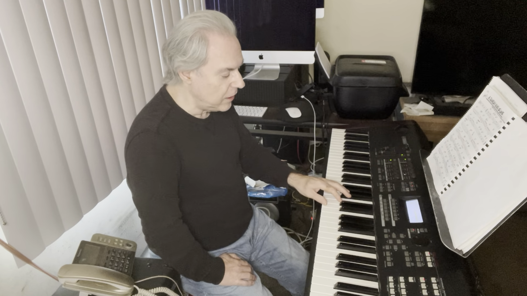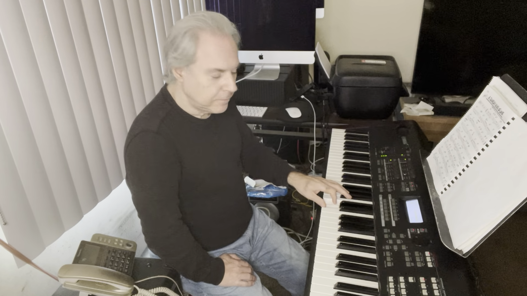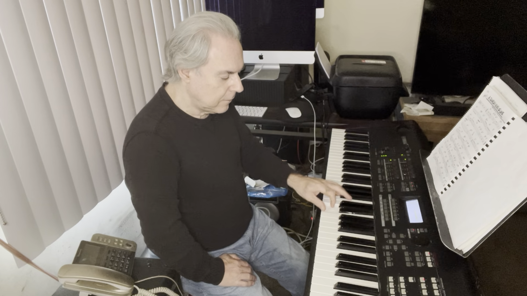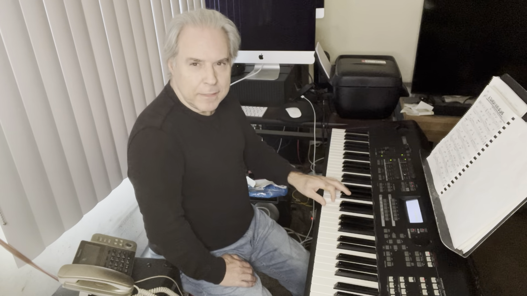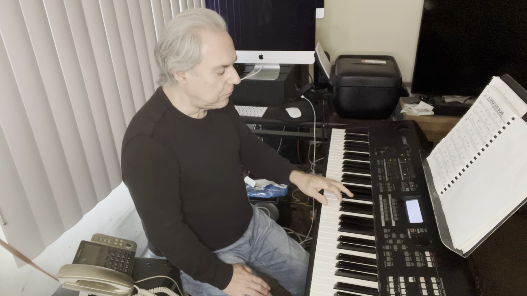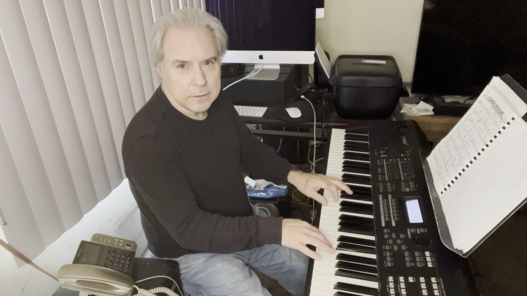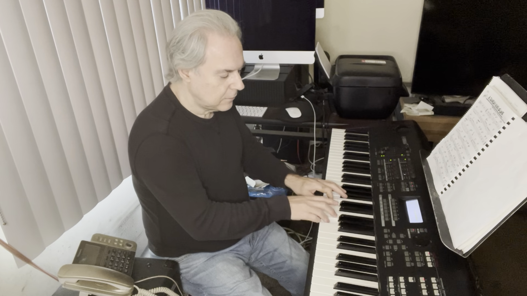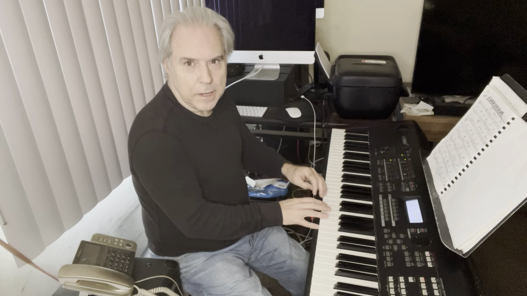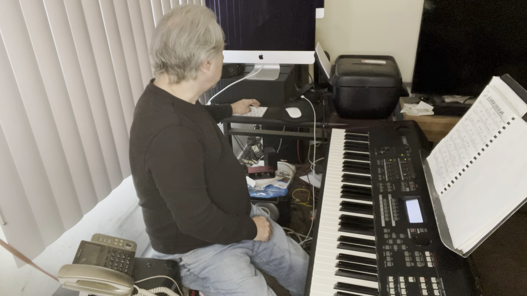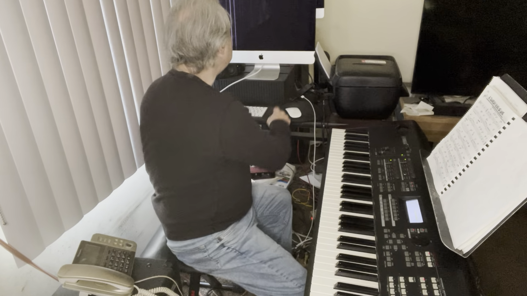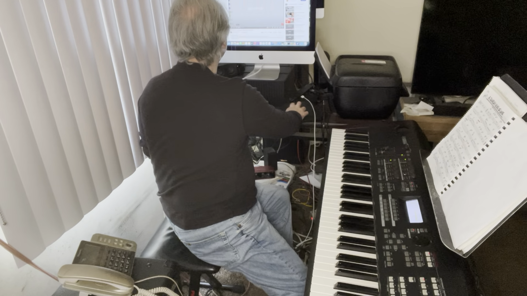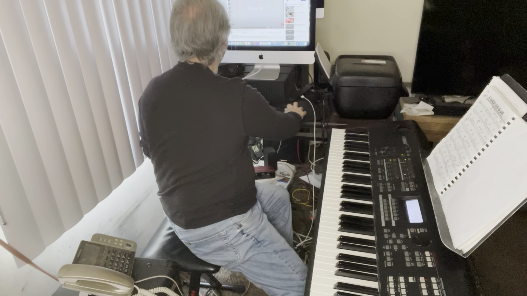Okay, for instance, G, C, D. That will make it sound modal too. So sometimes I'll do that kind of sound. Okay? All right, so I'm going to try a little bit of the tune So What, and just play along with this and show you kind of how I would approach this.